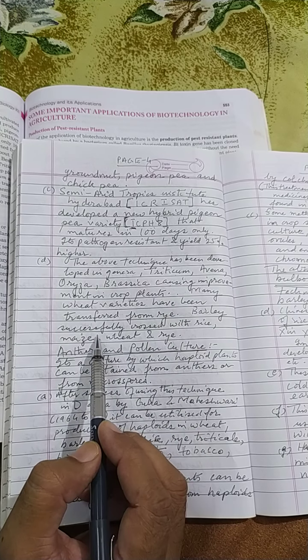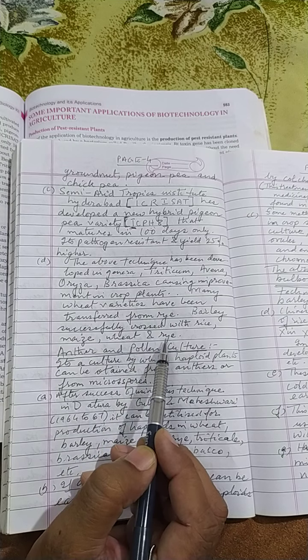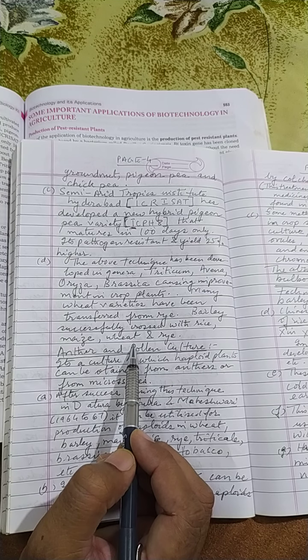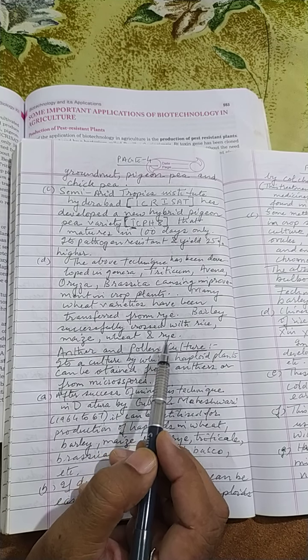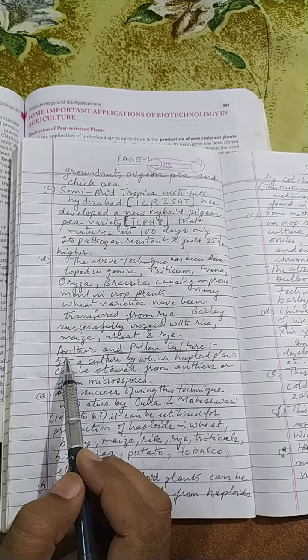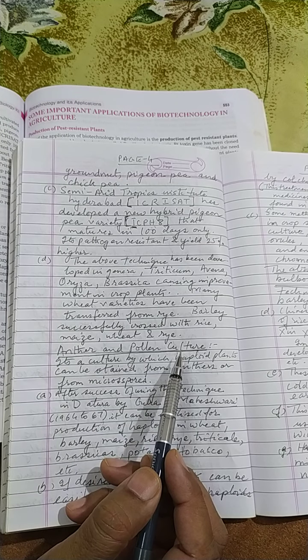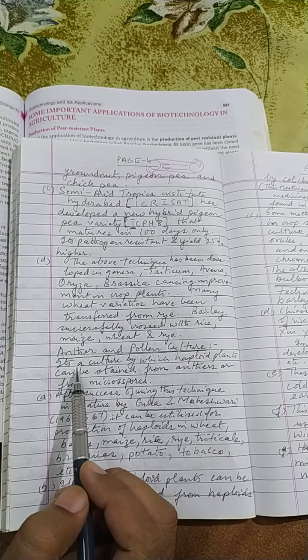We see barley successfully crossed with rice, maize, wheat and rye give very strong disease resistant variety plants. Then we see that anther and pollen culture technique is being used.